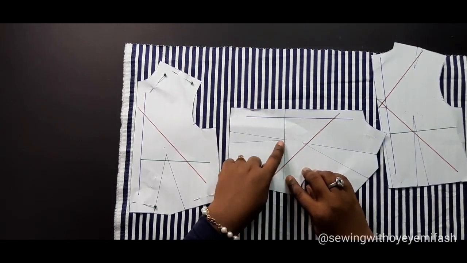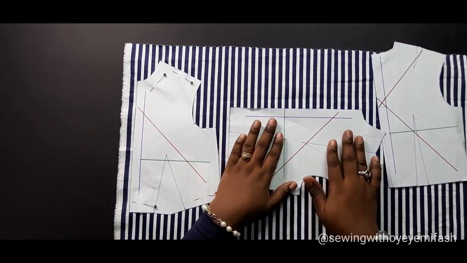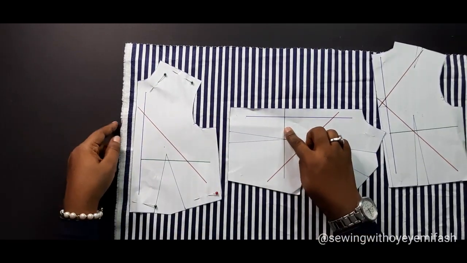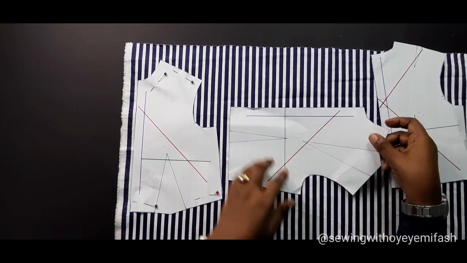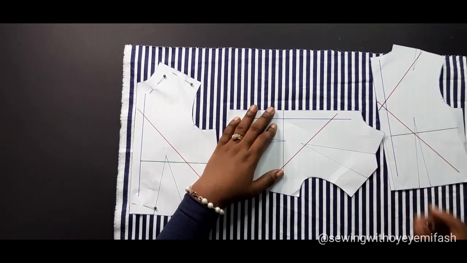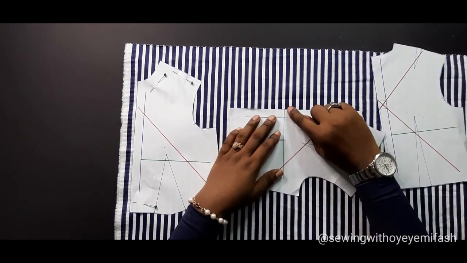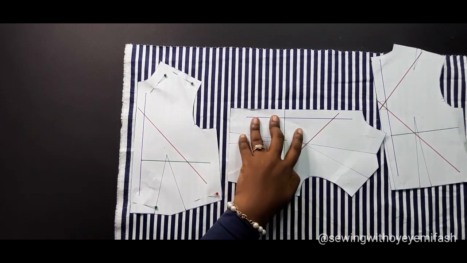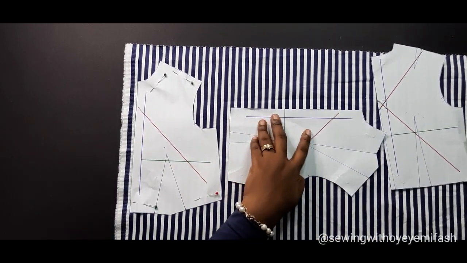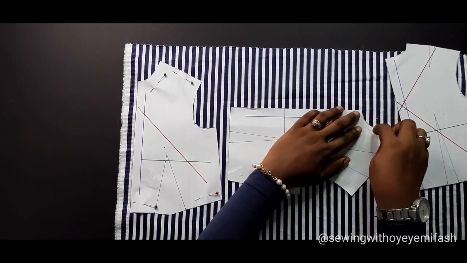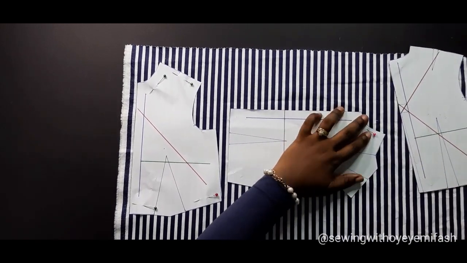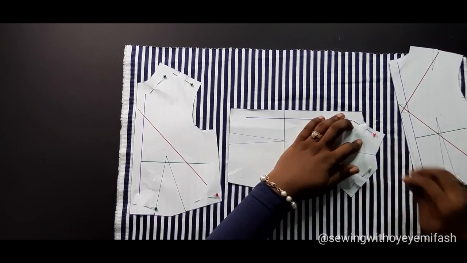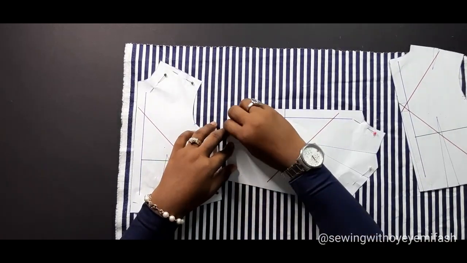Because my stripes are running straight, I said all grain lines, when you're about to cut it, you are going to align in such a way that it is parallel to the straight grain, but the pattern itself has moved. So this is this. Now make sure that this line here aligns with this stripe here. As you can see, it's much easier to get my grain lines on the striped fabric than the fabric with random print.